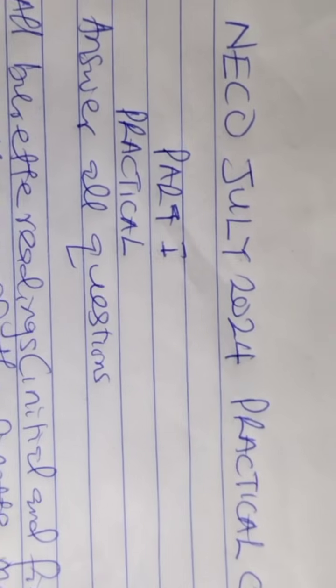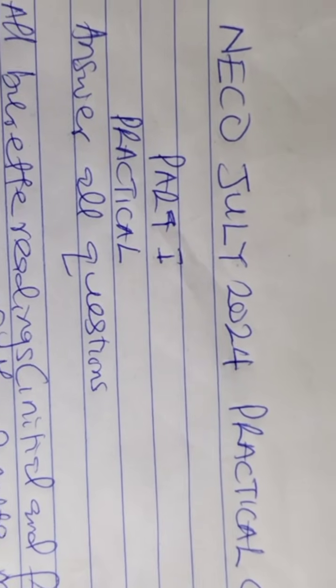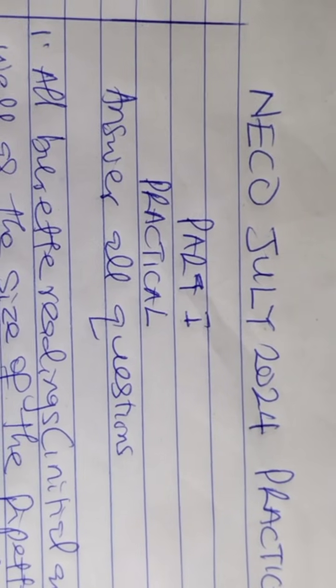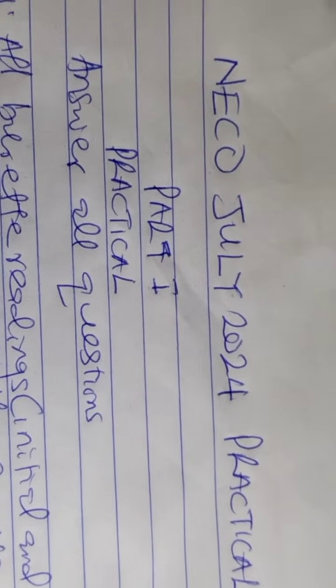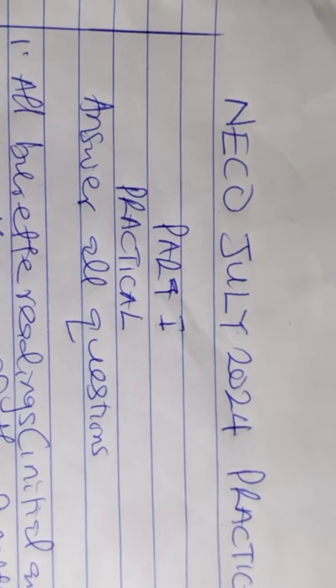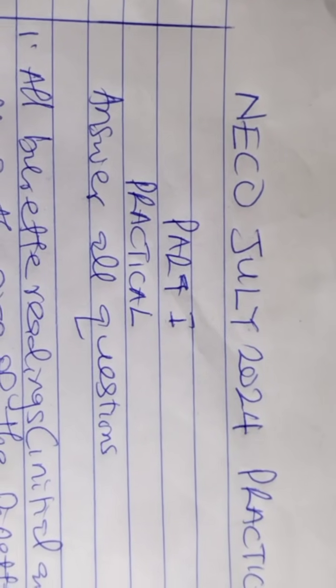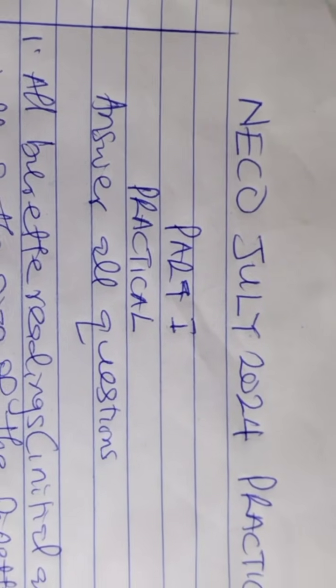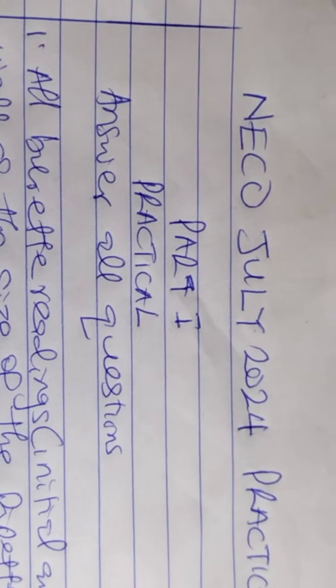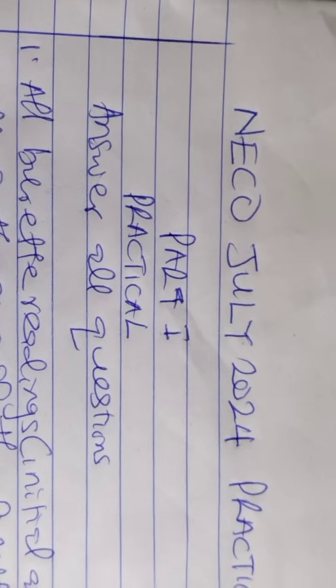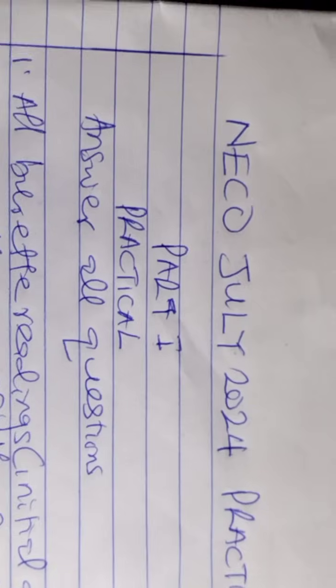So this is Chemistry NECO 2024. We're presenting 100% solution to all the questions given in this examination. For the titration part 1, we are working with our endpoint, from the experiment we did on this channel with the NECO specimen, which you can search on our channel. We got our endpoint as 20.30.